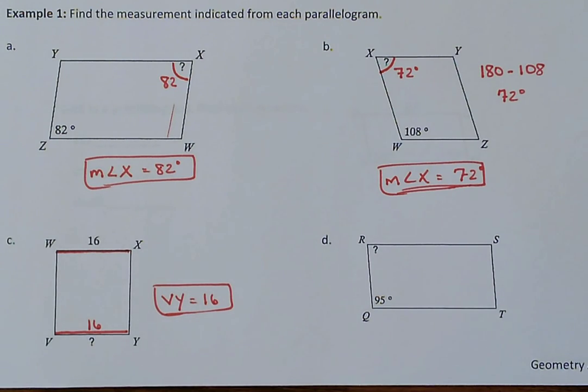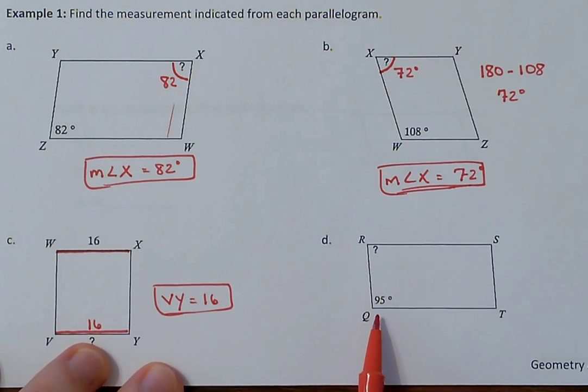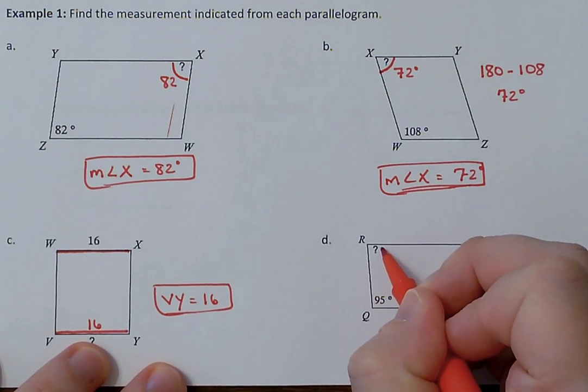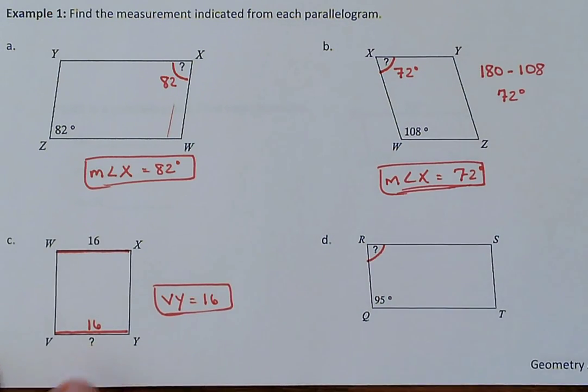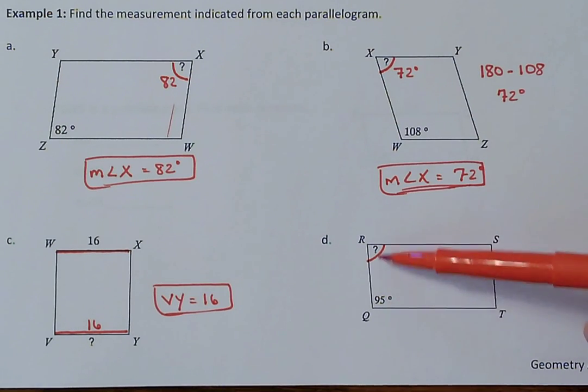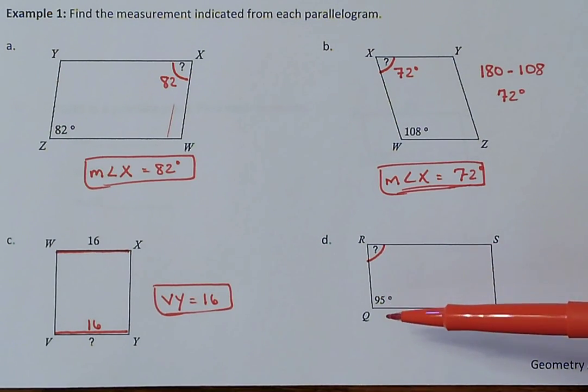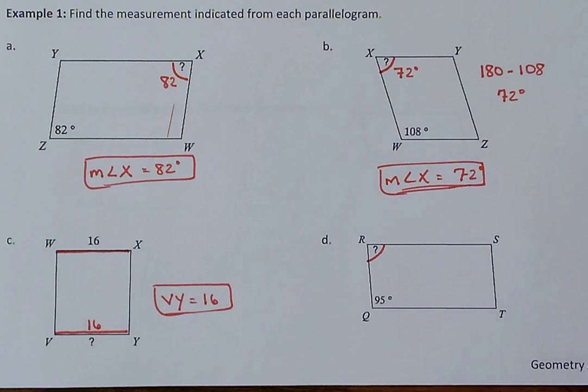All right, then for D, let's just run through D real quick. We have QRST as our quadrilateral. They tell me that angle Q is 95 degrees, and they want me to figure out the measure of angle R. For angles Q and R, are these opposite or consecutive? They are consecutive because they're next to each other. Because they're not opposite of each other, they're not congruent, and because they are consecutive, they add up to be 180 degrees.